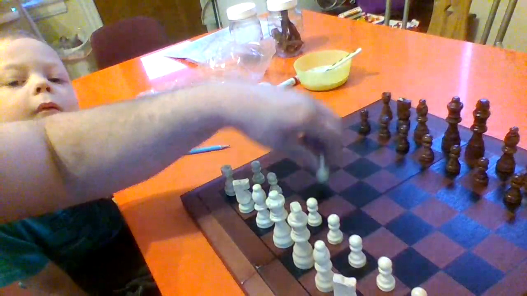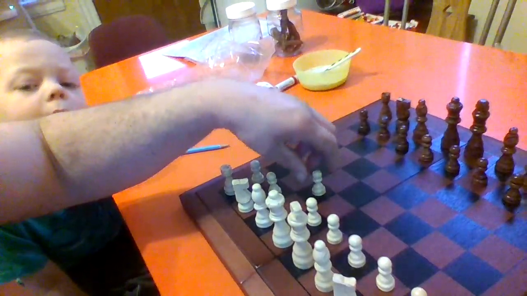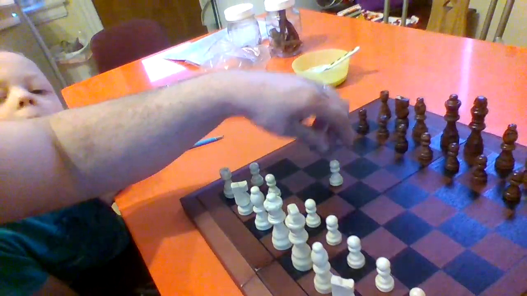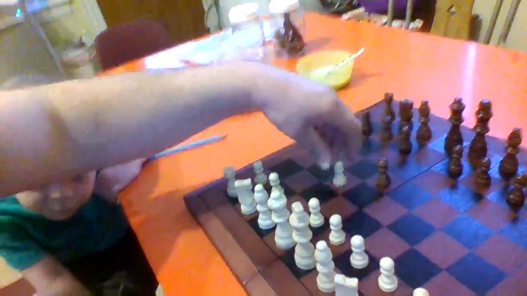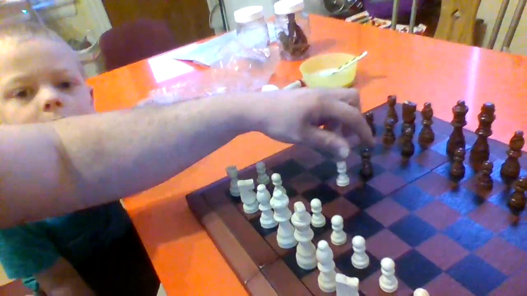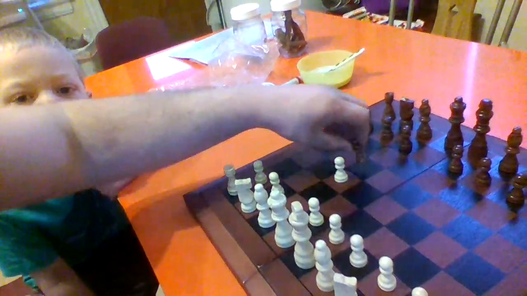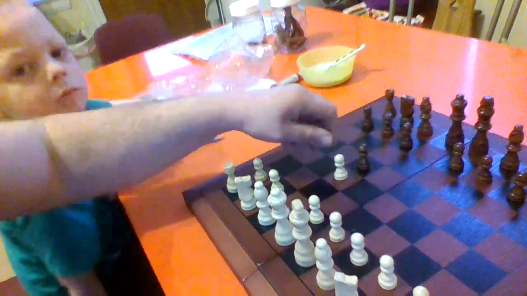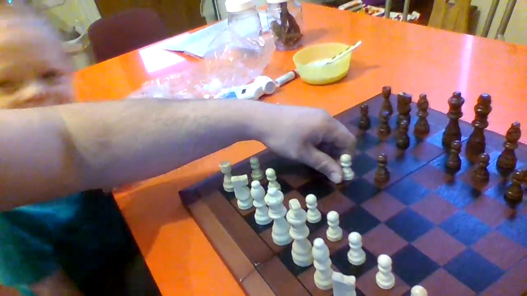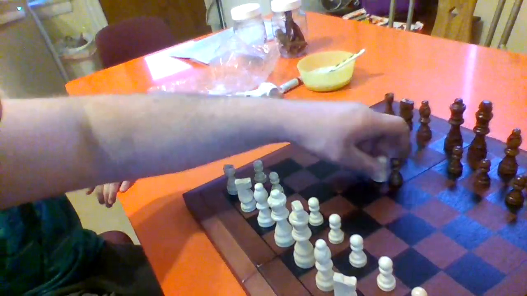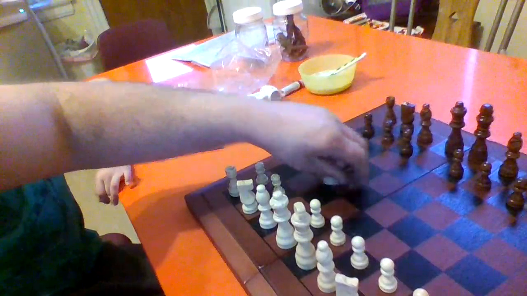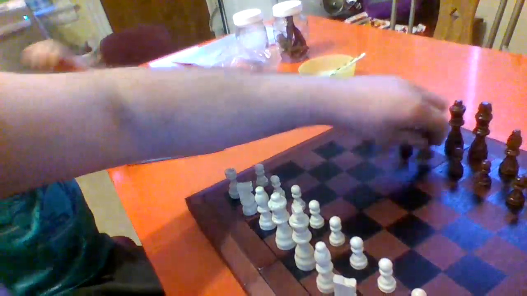This is the only piece that captures differently than it moves. A pawn only captures diagonally. It cannot capture a piece that's directly in front of it. These are called blocked pawns when they're right up against each other. But if they're diagonal to one another, then this pawn may capture that one if it's his move. Now, if it was black's turn, then they could capture diagonally also. All right. Now, let's move on to the next piece.